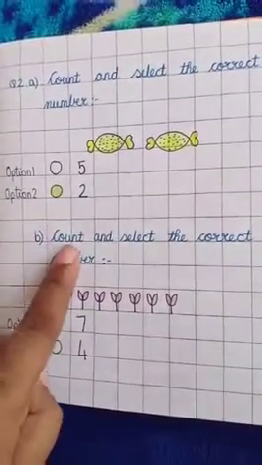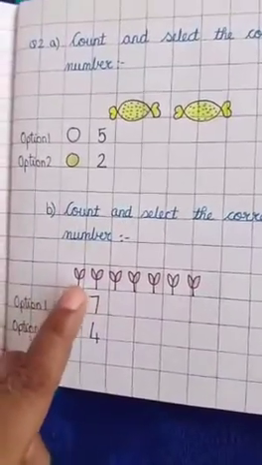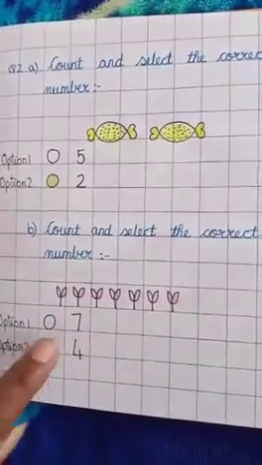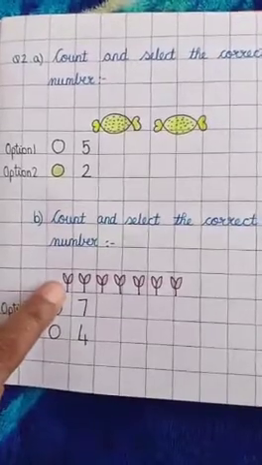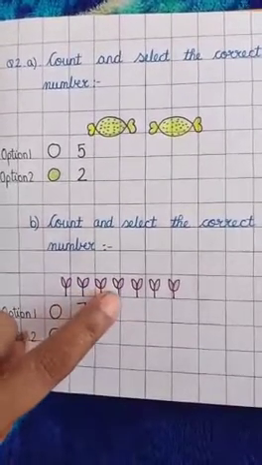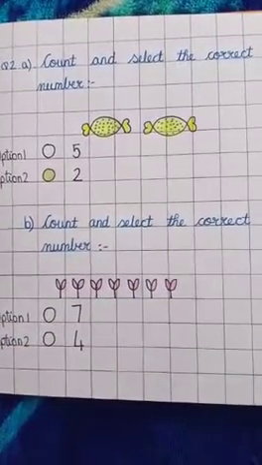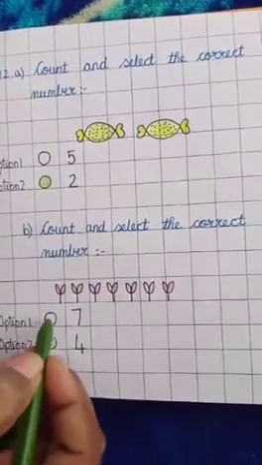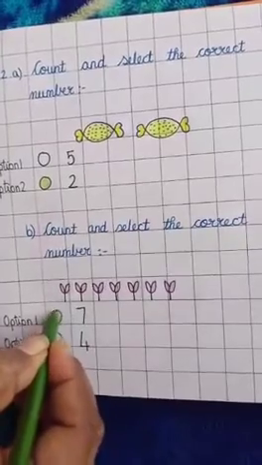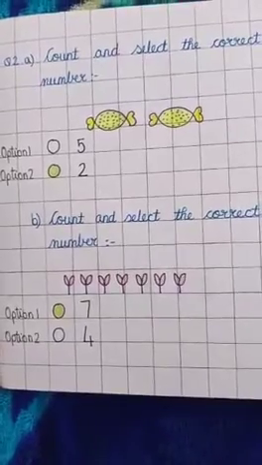Next question. Count and select the correct number. Again I'm having some flowers here, so we'll count and then we'll select which is the right number. Let's see which option is right. Let's count. 1, 2, 3, 4, 5, 6, 7. So which is the correct option, children? 7 or 4? 7 is right. So I'm going to color 7. So did you get it, children? Isn't it easy? So this is our first exercise.